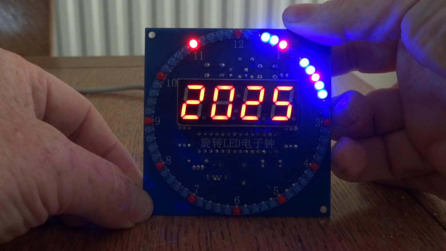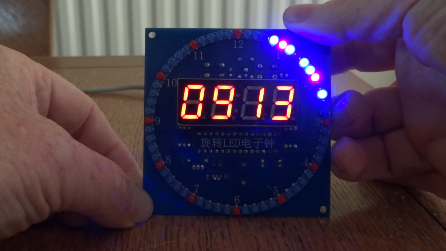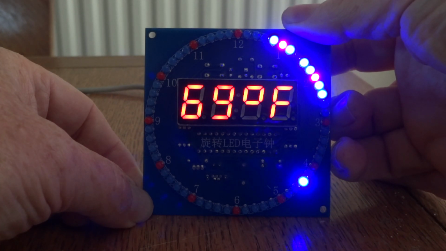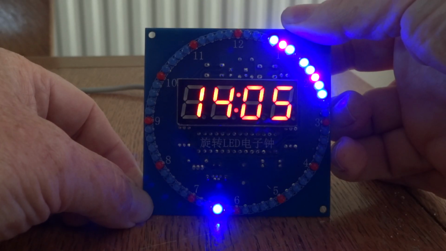The next one shows the year, because it's got a calendar in it now, as well as showing the time. Then we've got the month and day of the month, so it's the 13th of September. Next one is the temperature in centigrade, or Celsius, and another press you get it in Fahrenheit if you prefer that. One more press and we're back to the 24-hour display.